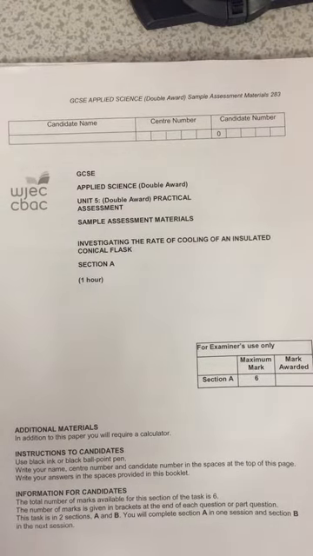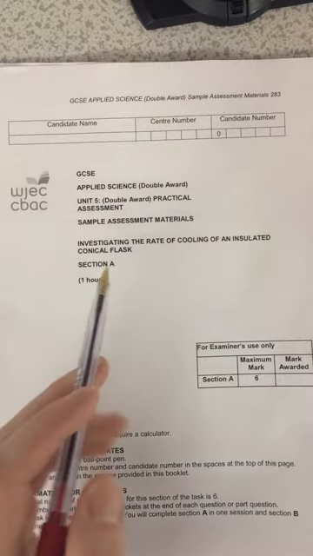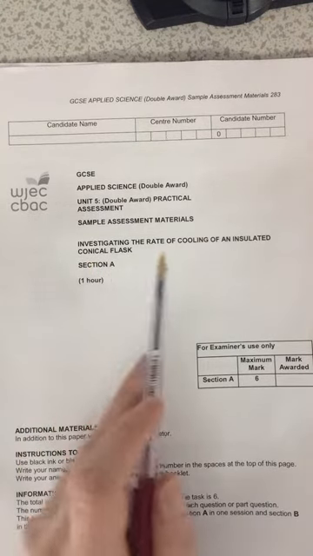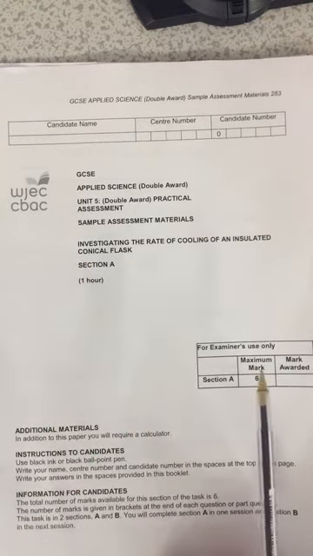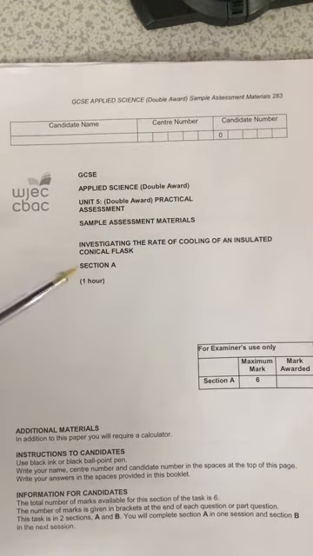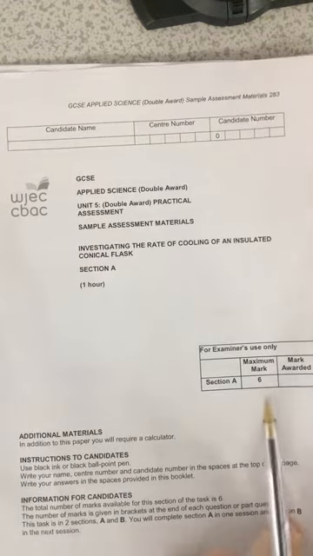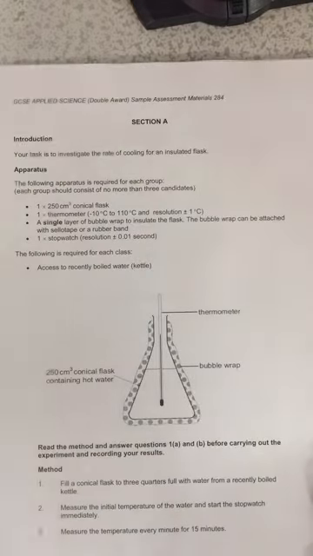Okay, this is the sample of a practical assessment for the Applied Science course where you will have to do an investigation into the rate of cooling of an insulated conical flask. So you have to do a practical and gain some results in 1 hour. And this is the first section, section A.